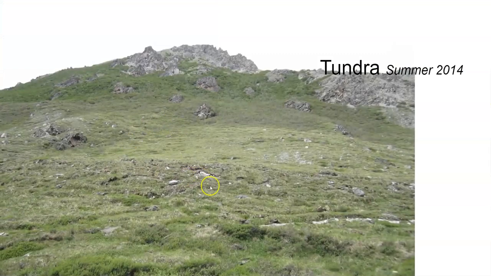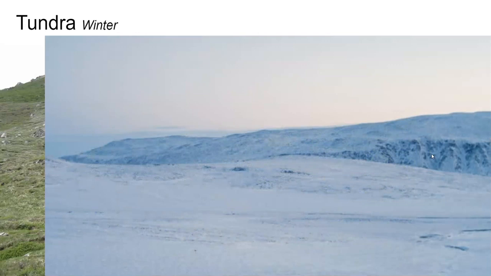Here is the rocky soil, the grasses. You don't see any trees. There are no trees in the tundra. This is what it looks like in the winter again. Okay, no trees, snow and ice. Not a lot of snow. There's just a small amount of snow there.